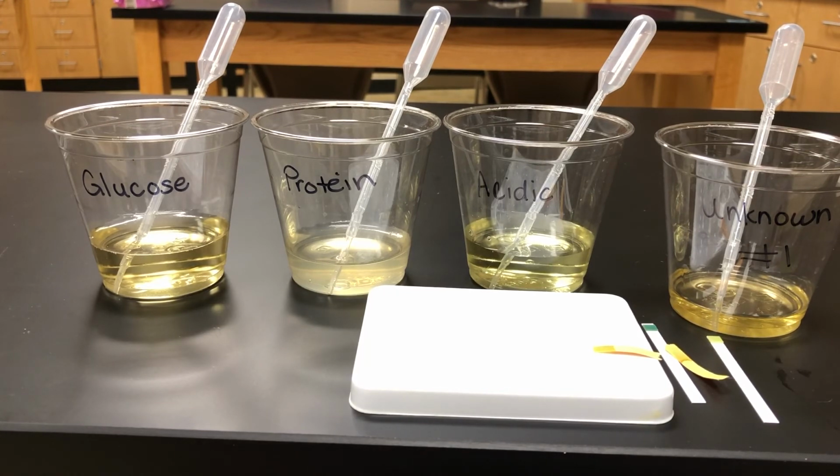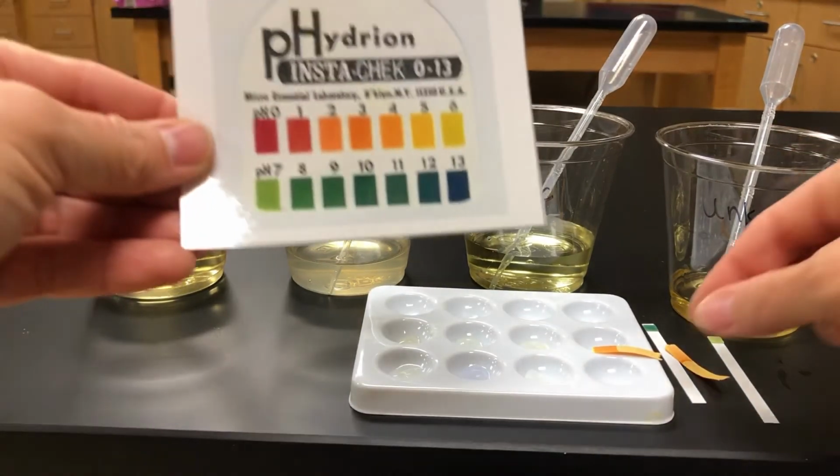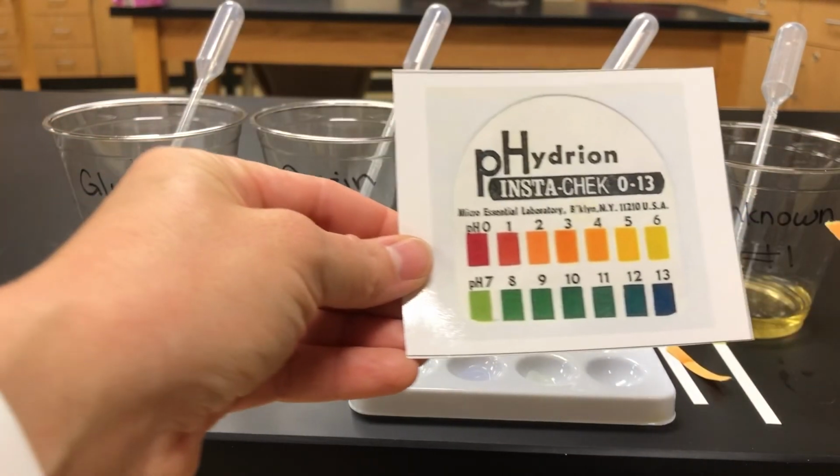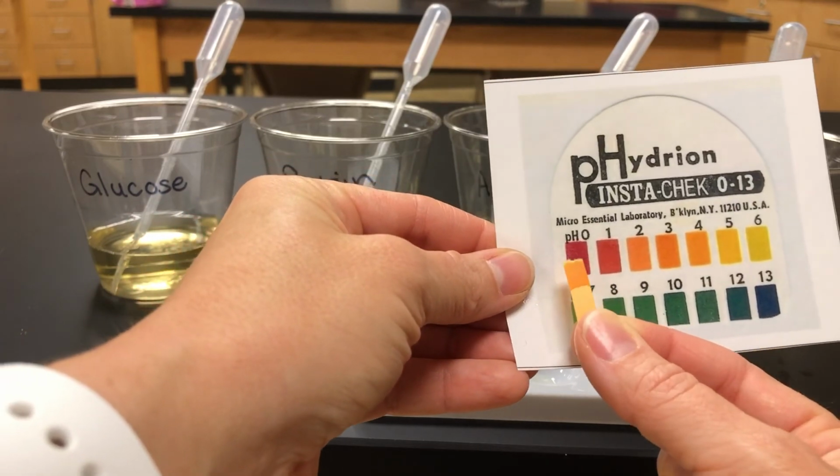Okay, so let's give this pH paper another few seconds and we'll take a look at it, and then that'll be the data collection for this lab, and you guys can do the rest of it on your own. All right, so again, this is testing acidity with our pH paper.